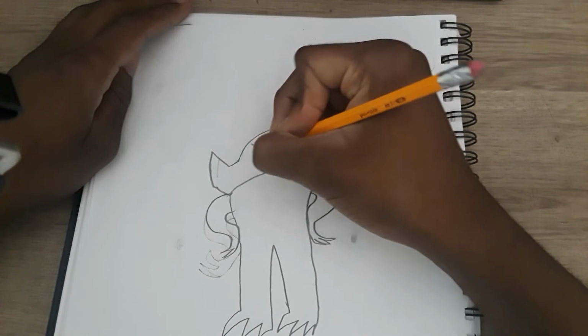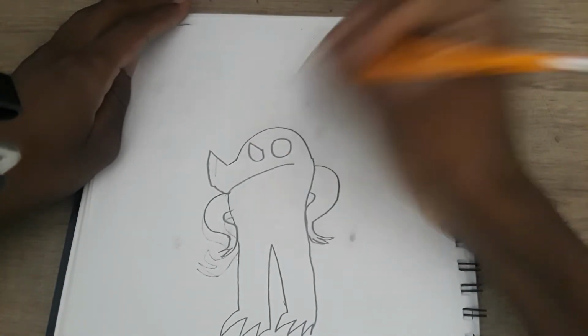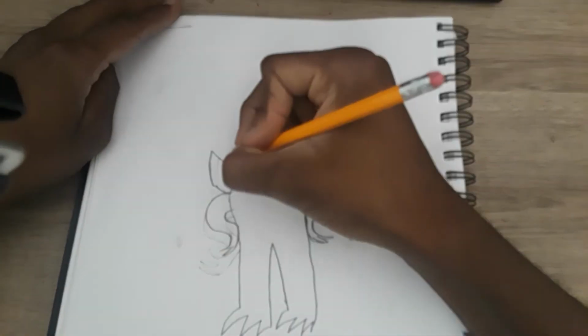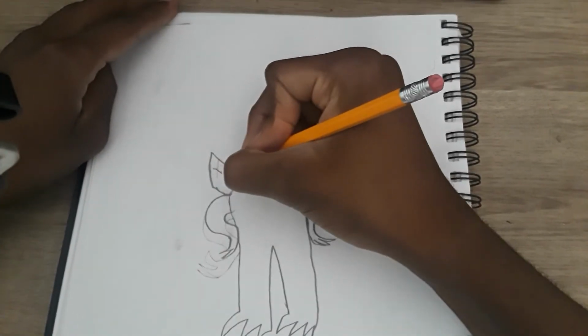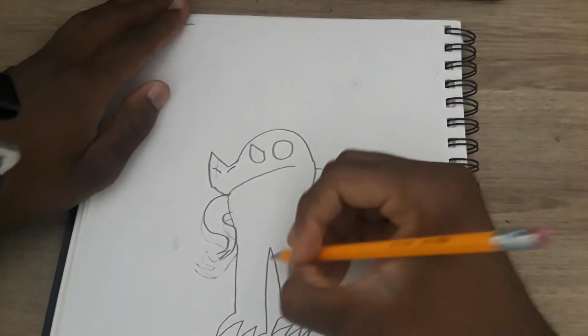Going to draw the eyes. Draw the nose. Nose right here. Go draw the tail.